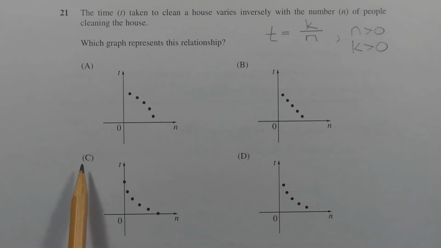Now, we have an issue with option C, if we were to consider this as a possible answer. And the issue is that we have a point on the y-axis. Now, this assumes that n equals 0 since n is on the x-axis, but we can't have n equals 0. That means that 0 people are allocated to clean the house. Obviously, that would take an infinite amount of time since the house will never get cleaned.